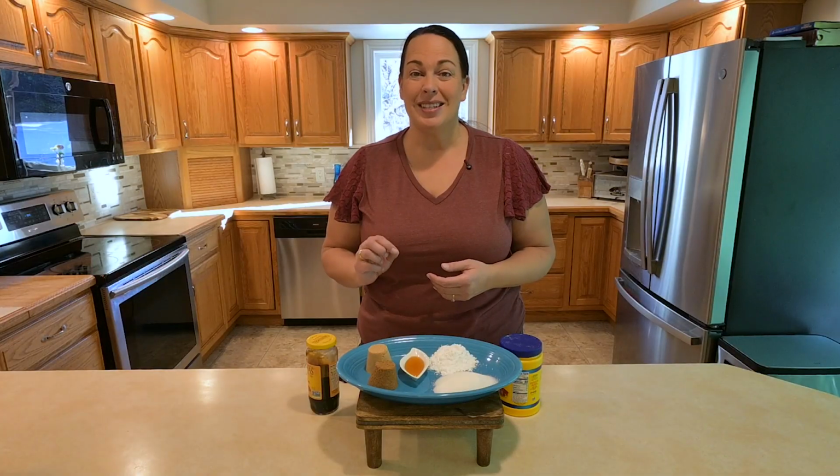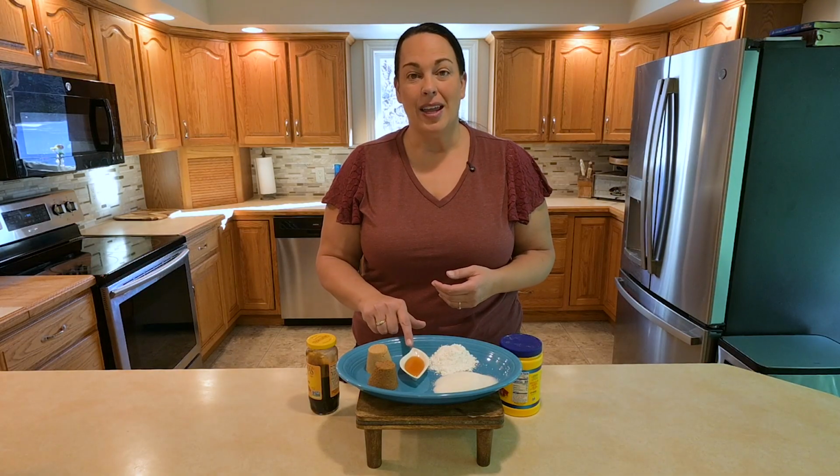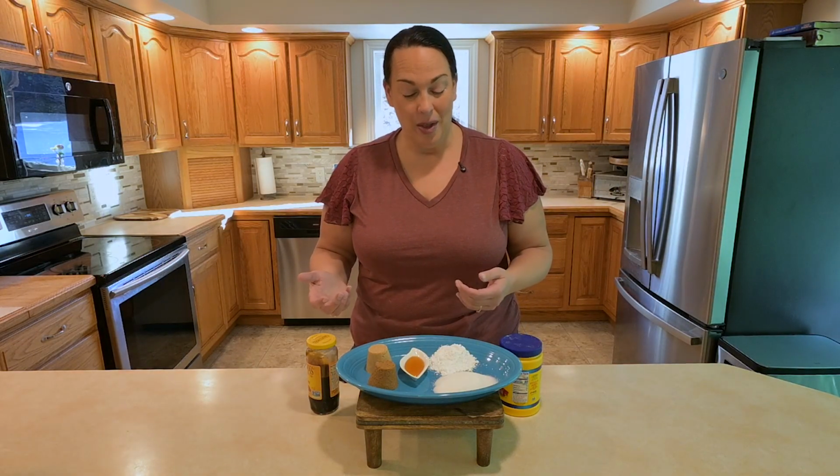Honey has a very distinct flavor. The lighter the honey, less of that flavor. The darker the honey, more of that flavor. So keep that in mind when you're cooking with it.